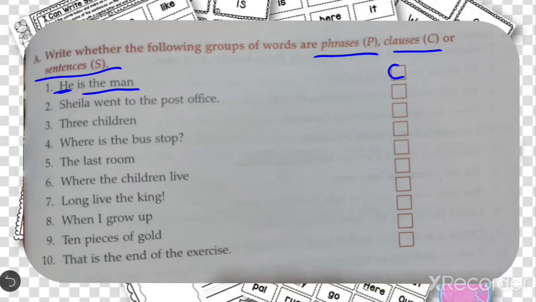So, we have to put C in this box. Students, you too do it with a pencil in your textbook. Now look at number 2. Sheila went to the post office. Your sentence starts with a capital S and ends with a full stop. Very simple. So it's known as sentence S.